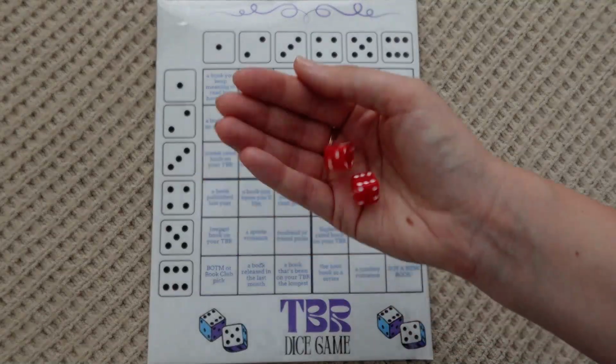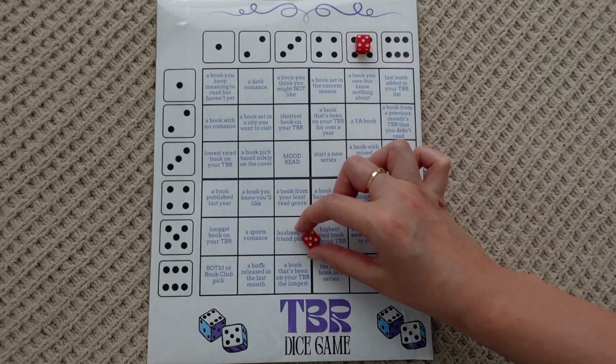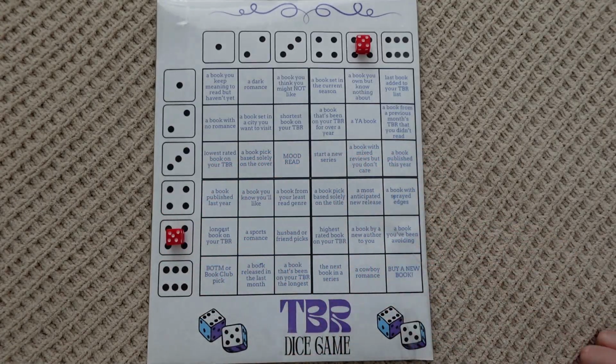So that's going to be our first choice, Great Big Beautiful Life by Emily Henry, for a book with mixed reviews, but you don't care. Okay. Roll number 2, 5 and 5. A book by a new author to you. Okay, good. So for round 2, we rolled a 5 and a 5, which is a new author to me.